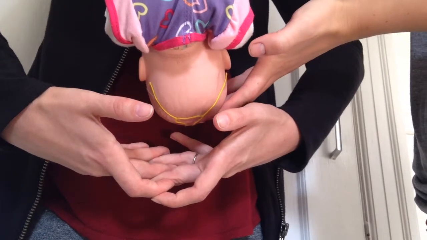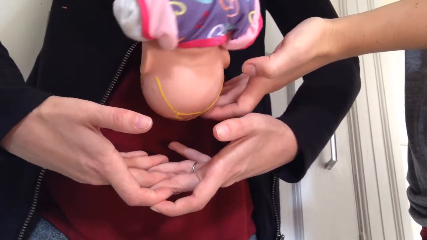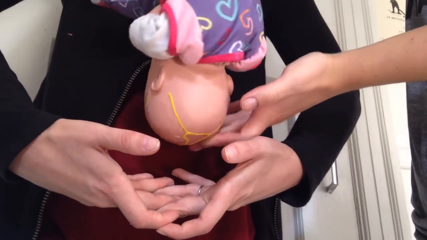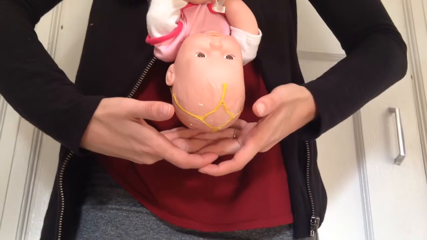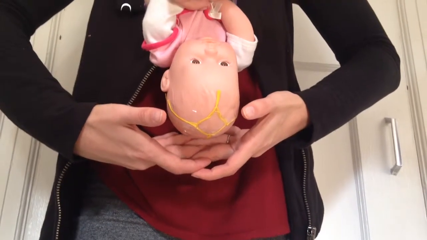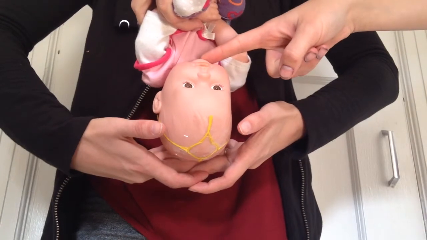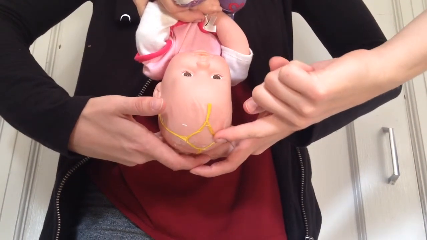This is an example of an occiput anterior and well-flexed position. The chin is close to the fetal chest, and the posterior fontanelle is palpable during a vaginal examination. This is an example of an occiput posterior and deflexed position. The chin is away from the chest, and the anterior fontanelle is palpable during a vaginal examination.